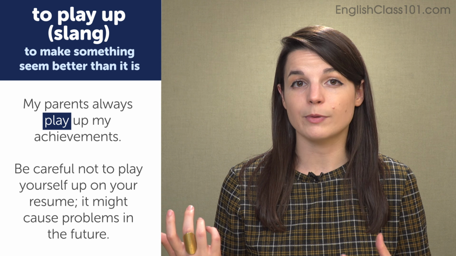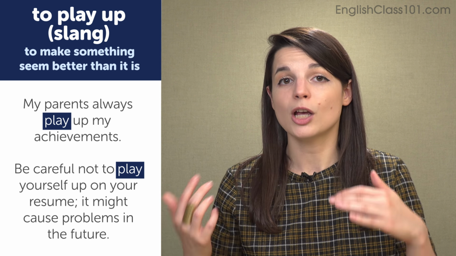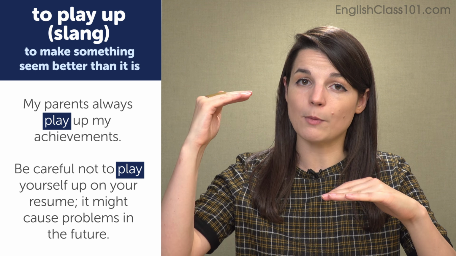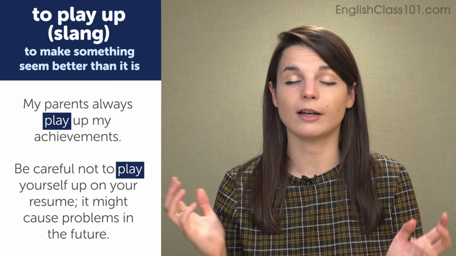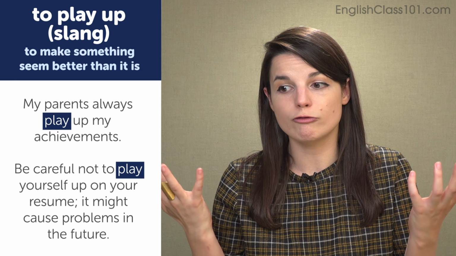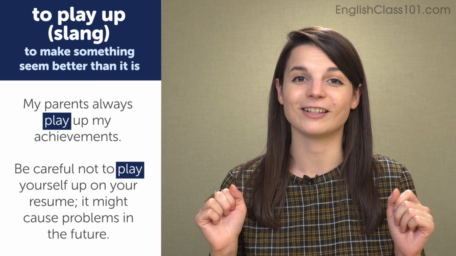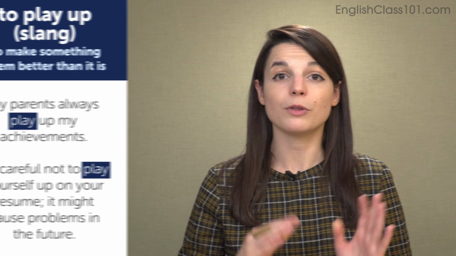In the second example sentence, be careful not to play yourself up on your resume. It means don't make yourself sound better than you actually are on your resume because it might cause problems in the future. So to play up means to improve the apparent quality or the apparent value of something, but it's not true. Okay, so those are a few new ways to use the word play, I hope.